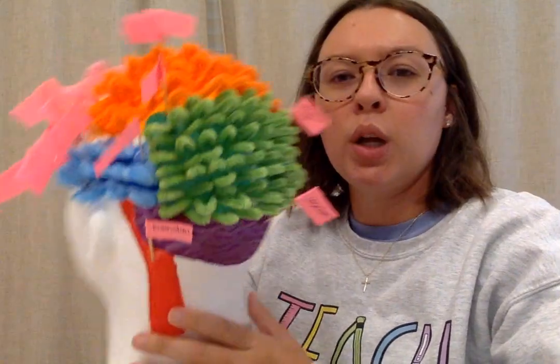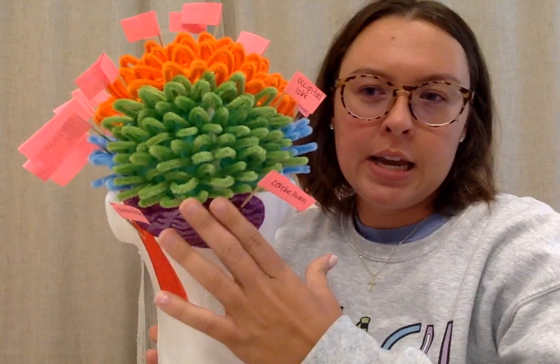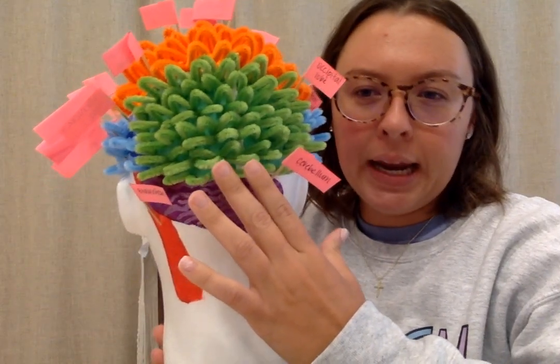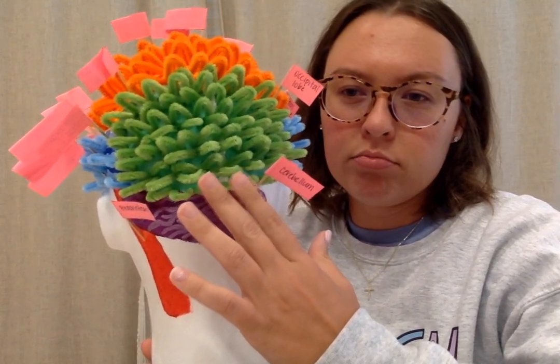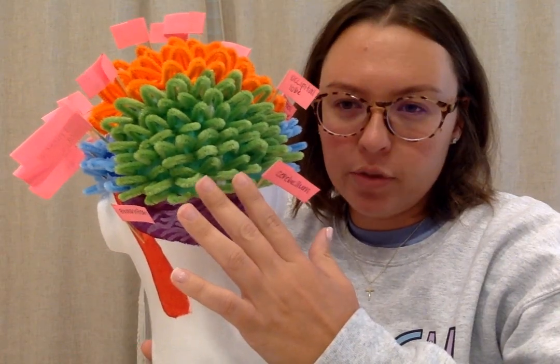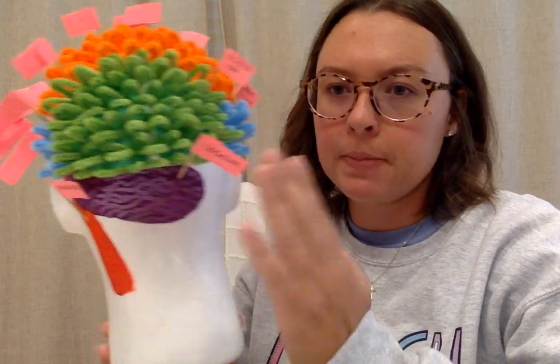Next, we'll go to occipital lobe, which is marked here in green. It's in the very back of the brain, and it's responsible for visual information. It contains the primary visual cortex.